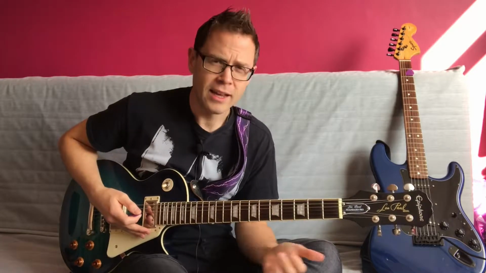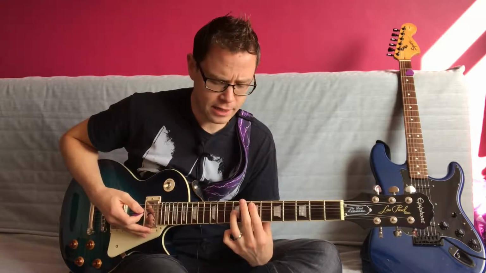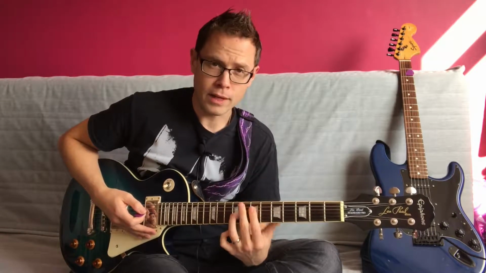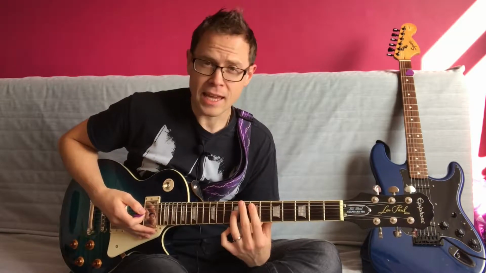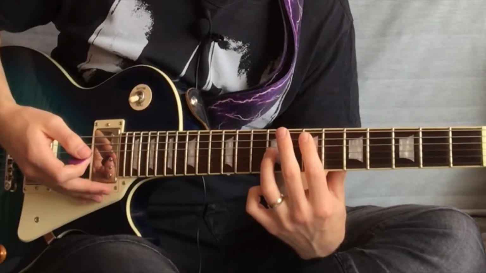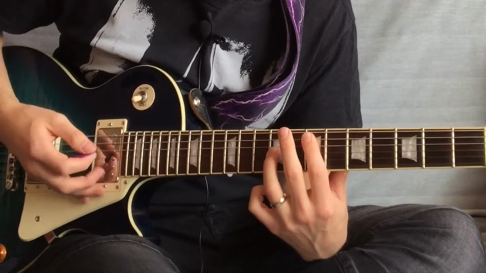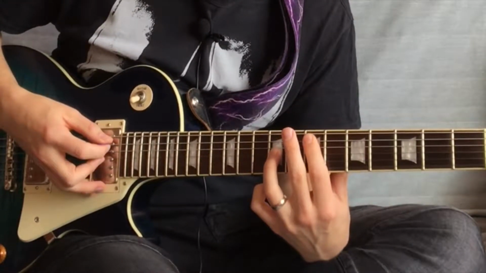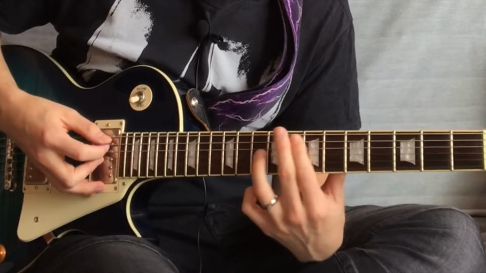Now what we're doing for that section there: if you look at the tab, there's an incidental, very quick bit coming up from the E octave. We're doing octaves, with our 1st and 3rd fingers on the 7th and 9th frets on the A and G strings respectively. So we're going from there, that E octave sliding up to F one fret and back down to the E.